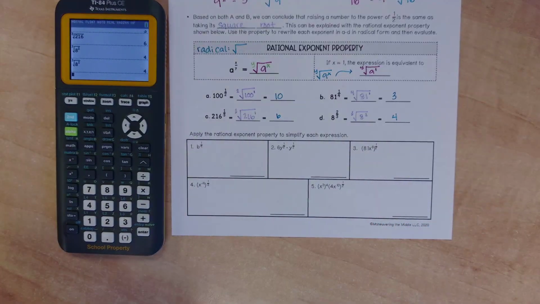Now, at the bottom, it says apply the rational exponent property to simplify each expression. I cannot stress this enough. All we are doing is combining like terms and rewriting. There's really no solving. You are going to end with very crazy answers sometimes. That is okay. I do not want that to scare you in any way.